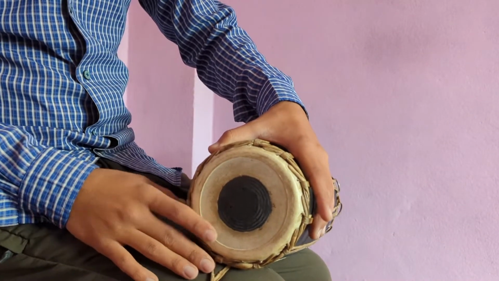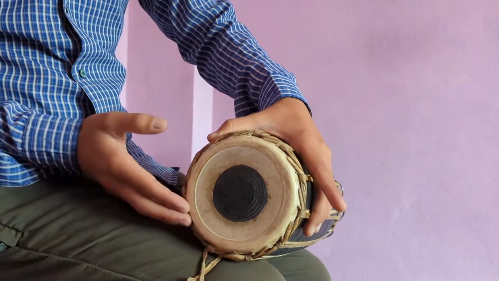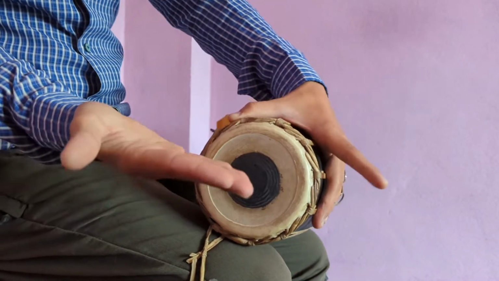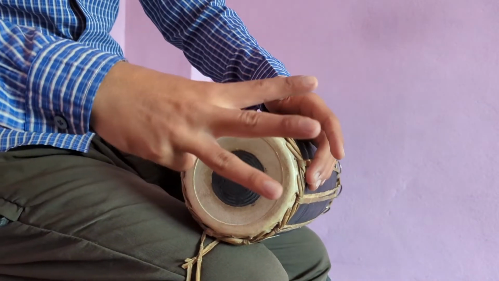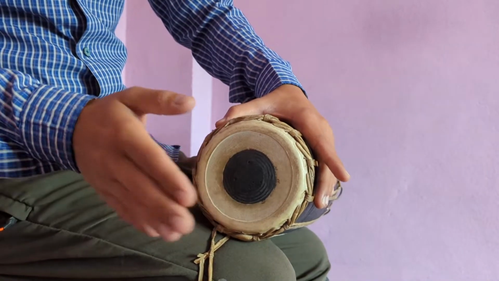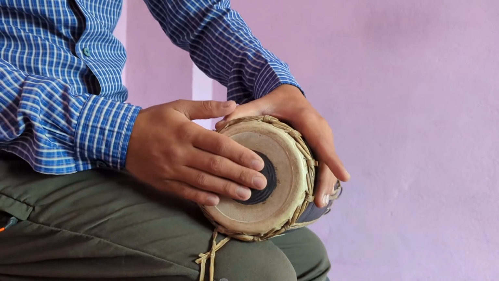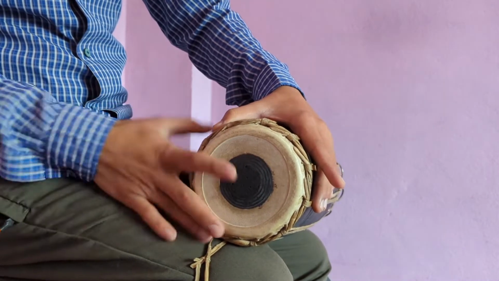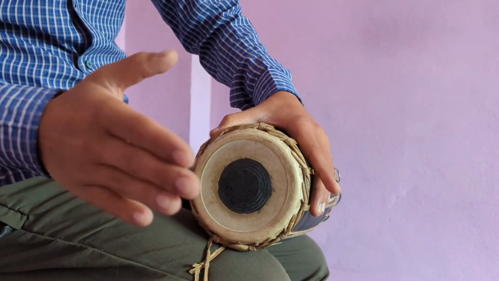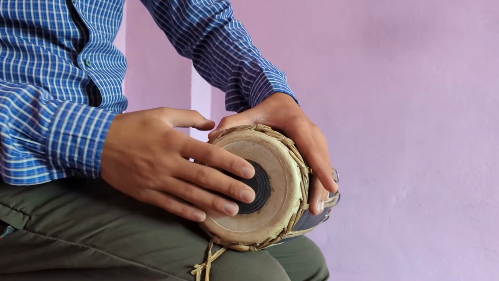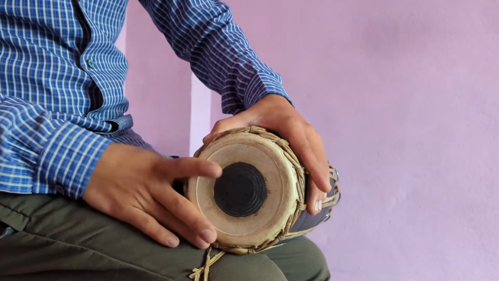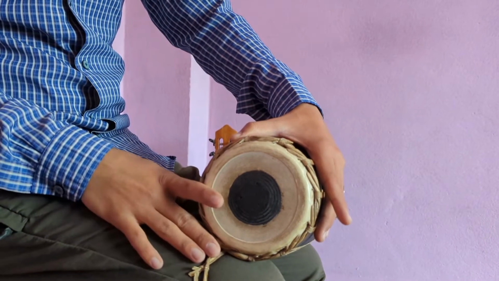The next sound which this side can produce is the tok. To produce tok, we use these 3 or 4 fingers, and we just knock it on the black side, the black skin. Tok, tang, tok, tang, tok. In tok, we have to press it, so it produces the closed sound. Tang, tok, tang, tok, tang, tok, tang, tang, tang, tok. So this is tang, this is tok.